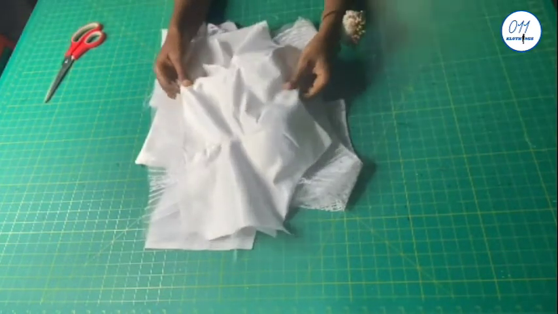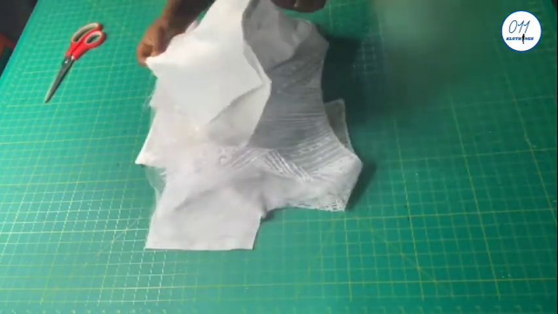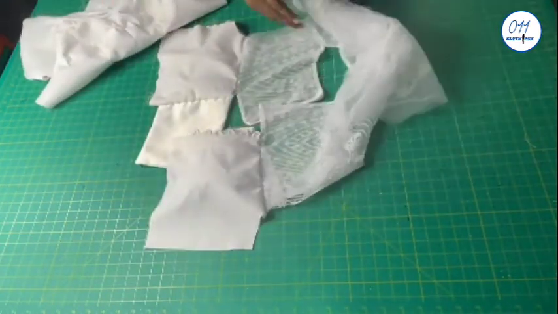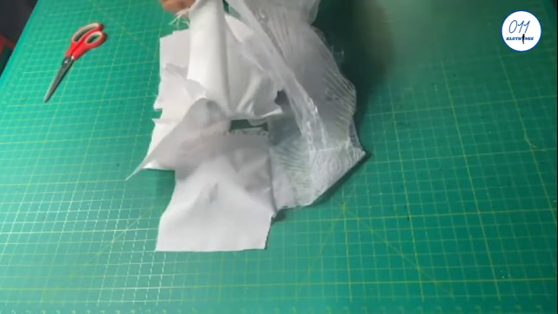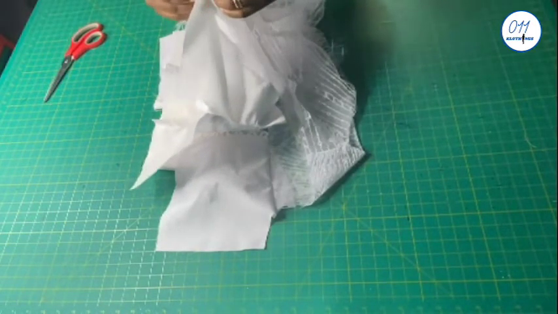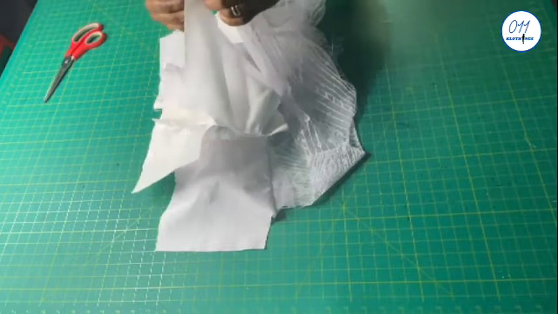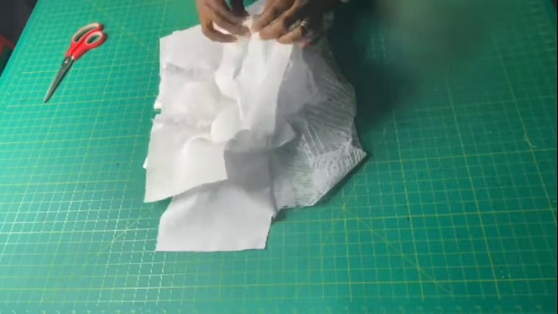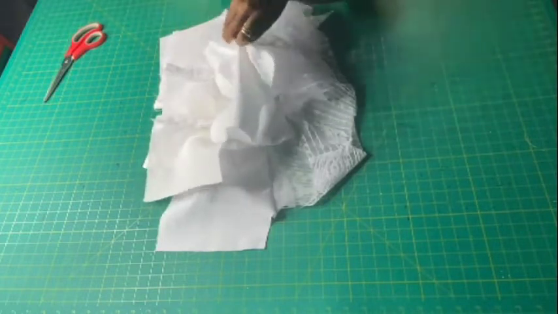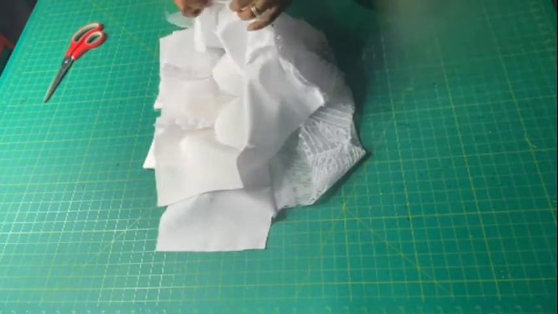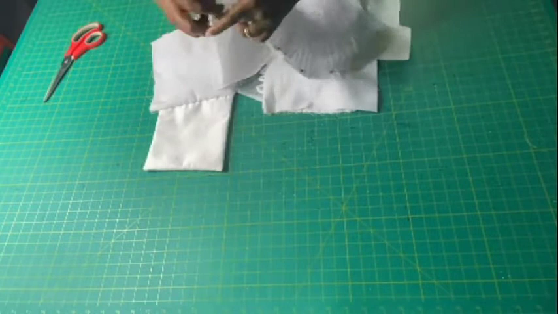So this is the bustier piece, which will be placed underneath the outer front piece like this. I will pin just the bridal satin of the bustier to the outer front piece like this. After pinning, I will then take it to my sewing machine and stitch in place. By doing this, the lining will be separate from the main fabric.